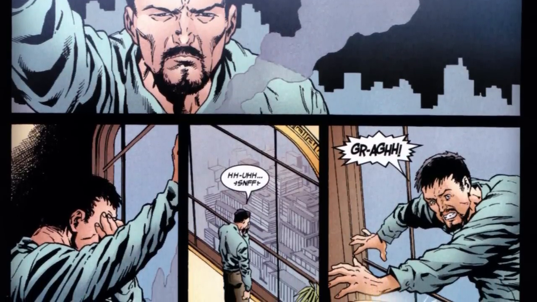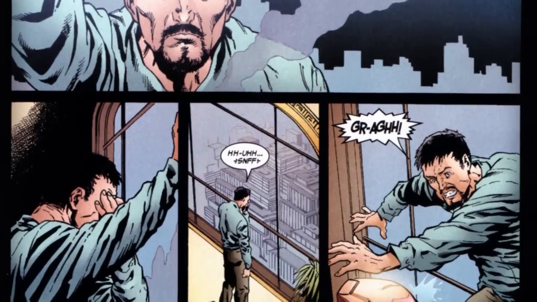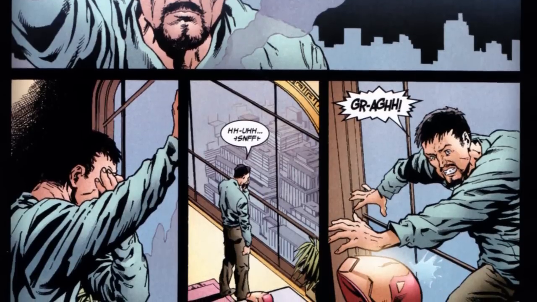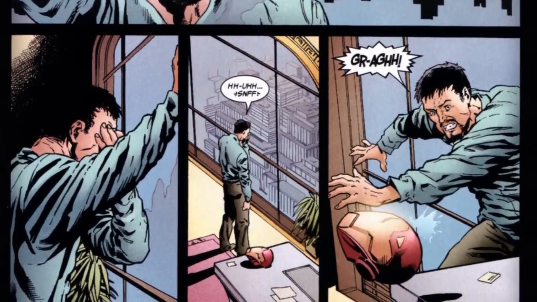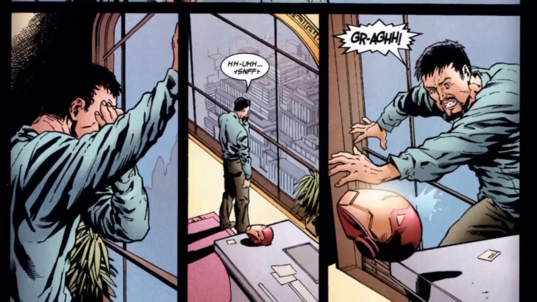From here, we see that the comic book comes to an end, and we're left with this question in our heads of, did Tony Stark actually do the right thing? And from here, we bring an end to the story of Civil War.